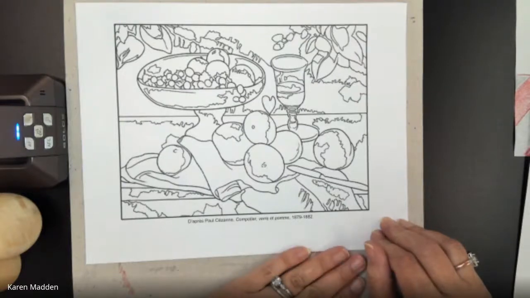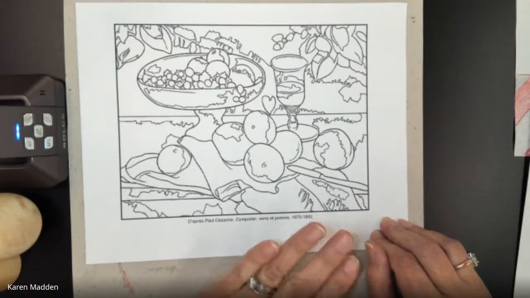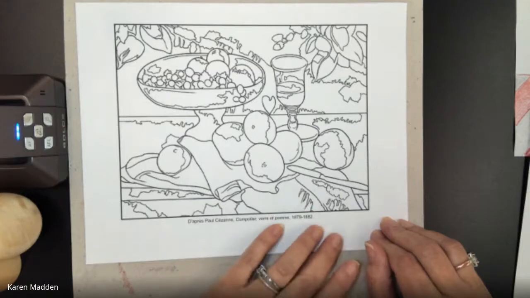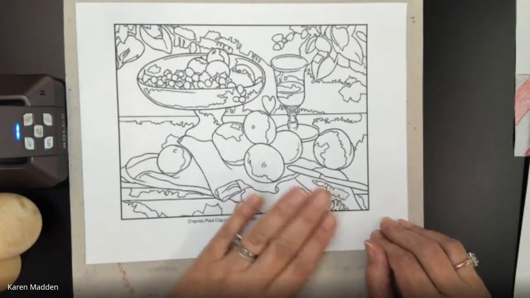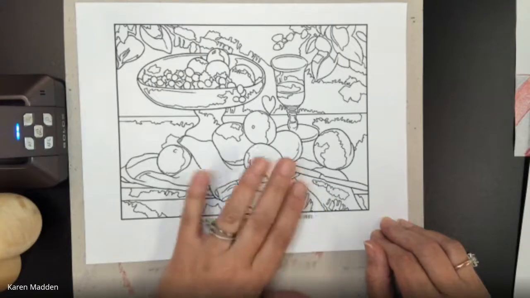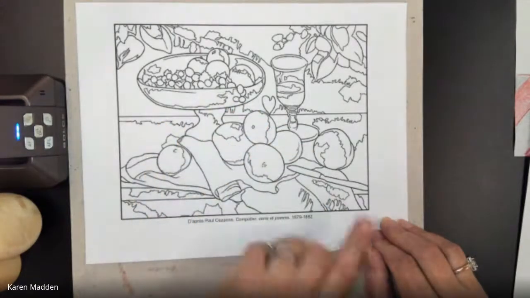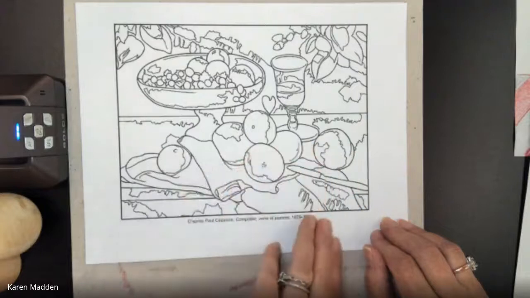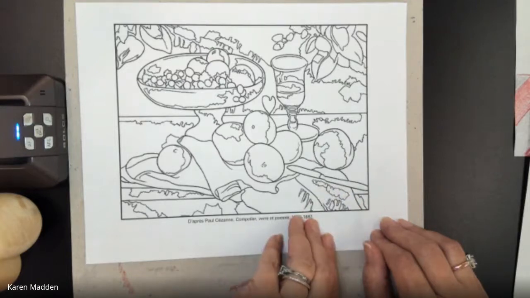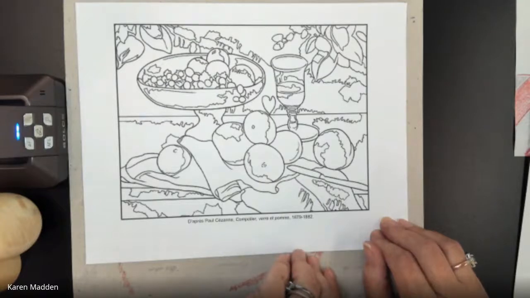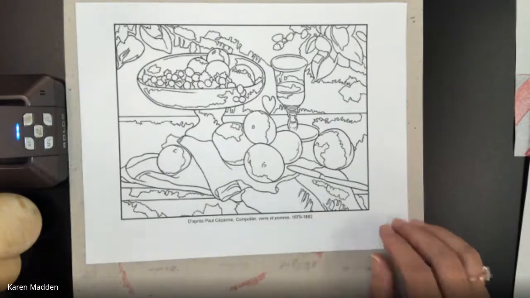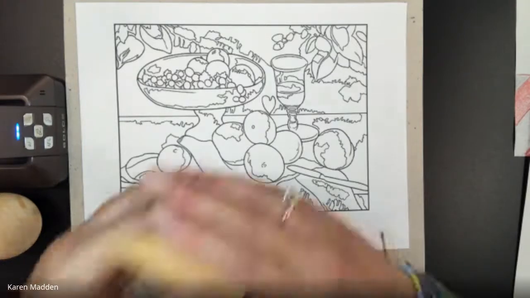Cezanne was known for his still life paintings, and a still life painting is a painting that is just of items or things that do not move. Cezanne would arrange everyday objects like apples and bowls and vases and cutlery on a table. But sometimes it would take him so long to paint the finished project that the fruit would actually rot before he finished it.